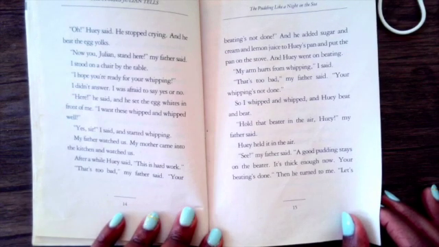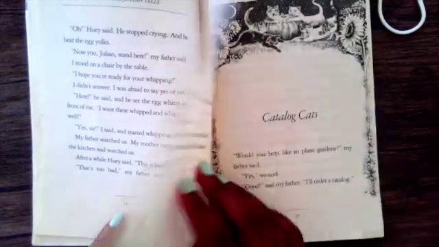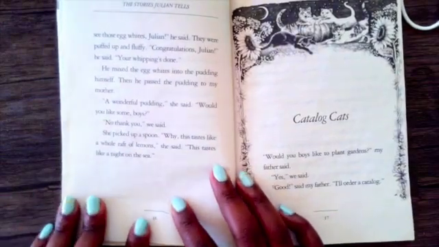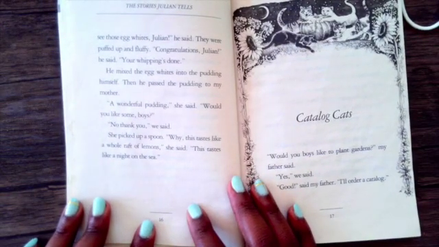"Hold that beater in the air, Huey," my father said. Huey held it in the air. "See?" my father said. "A good pudding stays on the beater. It's thick enough now. Your beating's done." Then he turned to me. "Let's see those egg whites, Julian," he said. They were puffed up and fluffy. "Congratulations, Julian," he said. "Your whipping's done." He mixed the egg whites into the pudding himself. Then he passed the pudding to my mother.